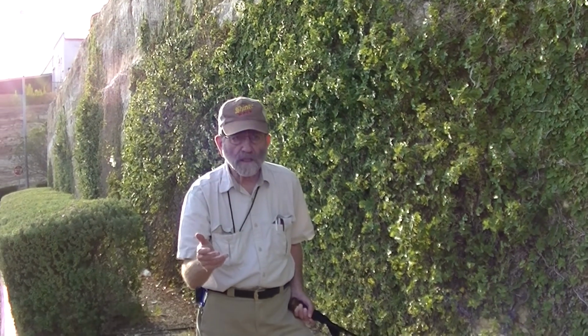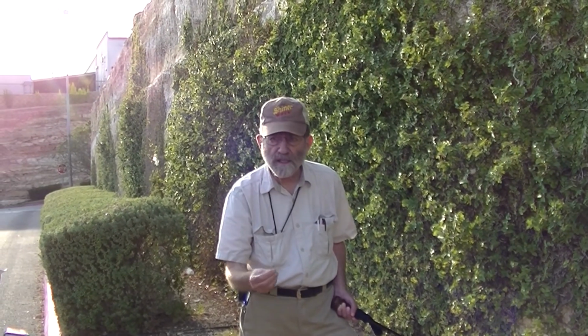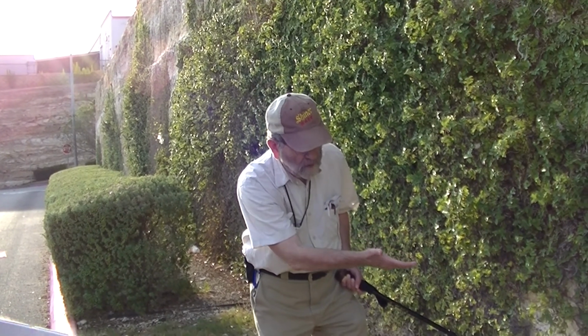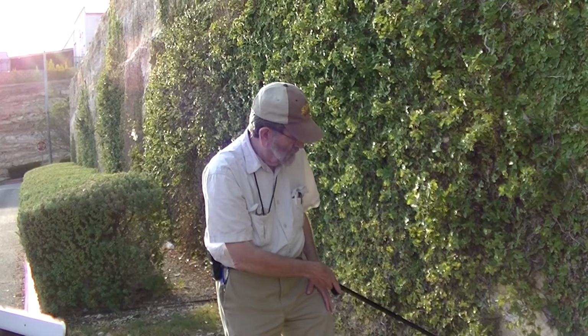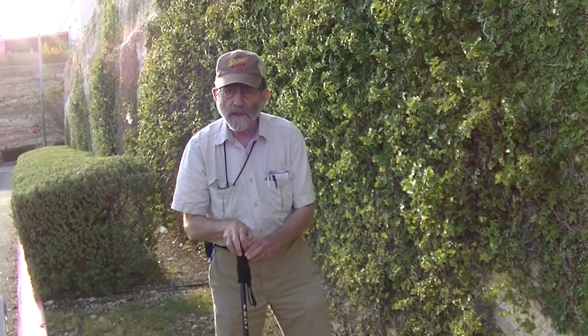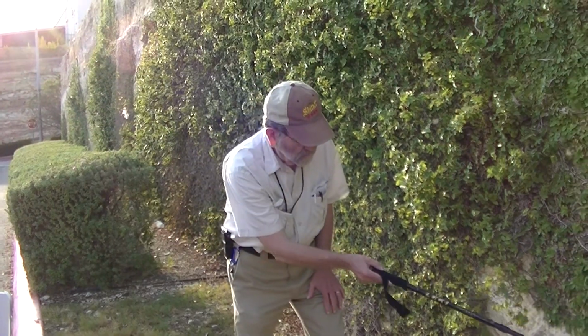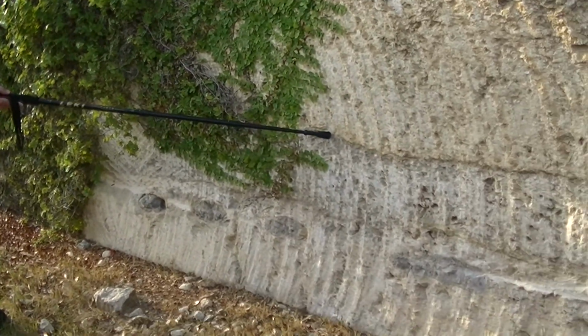And that silica solution is slightly acidic. As it moves along these bedding planes within the limestone, and you see, this right here is a bedding plane. That's where there was a little slowing in the deposition and then it picked up again.